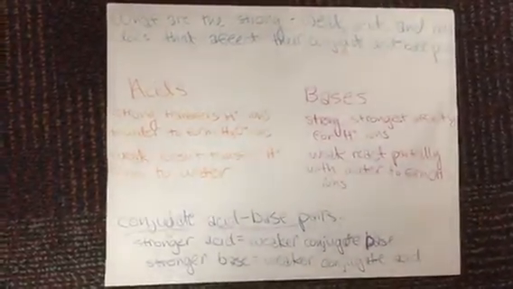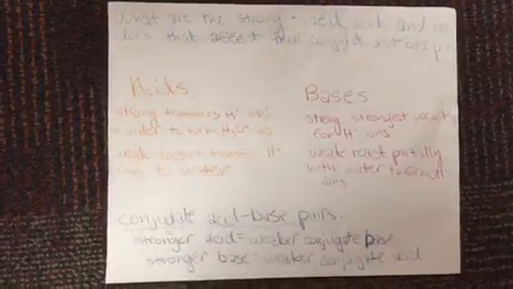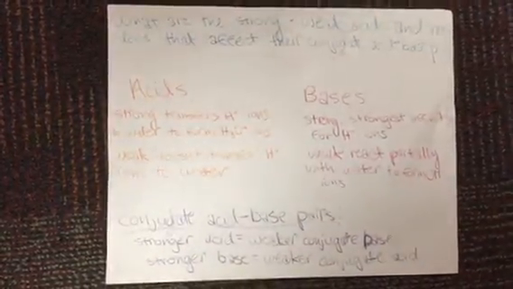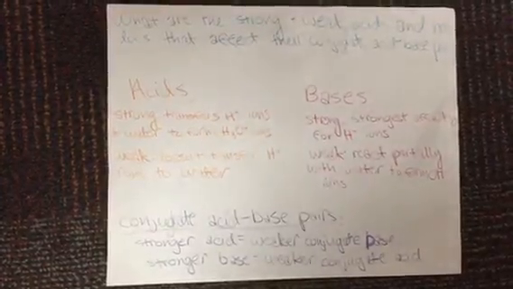There's a relationship between the strength of conjugate acid-base pairs because the stronger the acid, the weaker the conjugate base, and the stronger the base, the weaker the conjugate acid. Now you should know more about acids, bases, and salts.